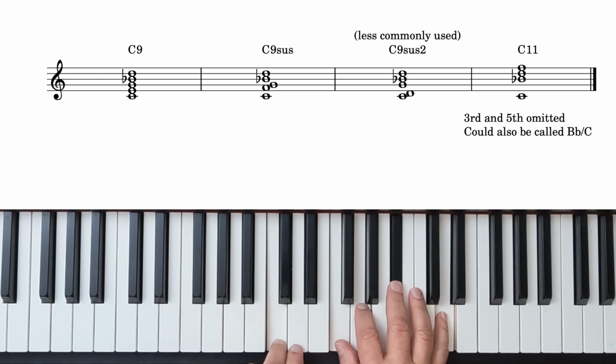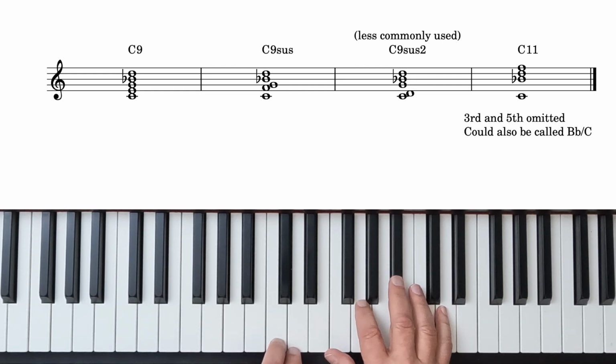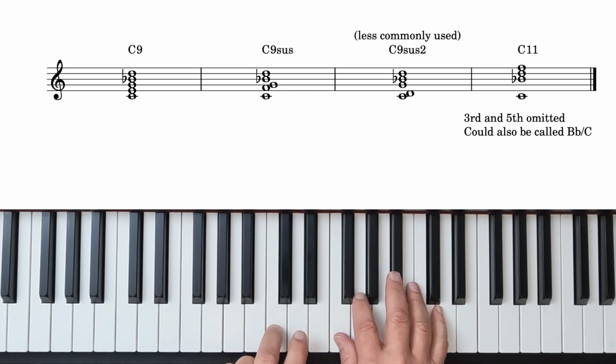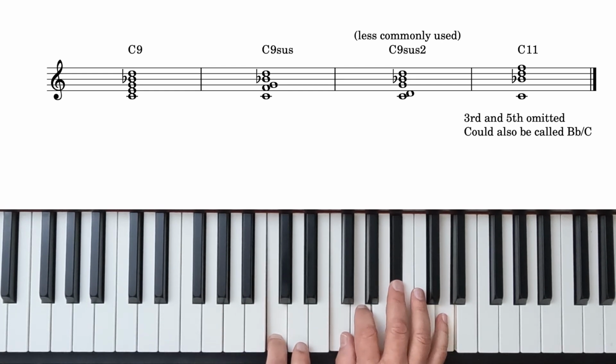And then you can also do a C7 sus 2. That's not as common. Doesn't have quite the rich sound because you've got 2 Ds in there. Whereas with the C7 sus, or C7 sus 4 technically, you've got 5 different notes. You get a very rich sounding chord.